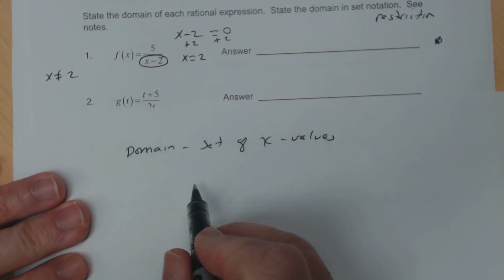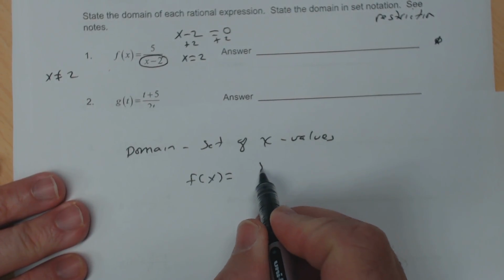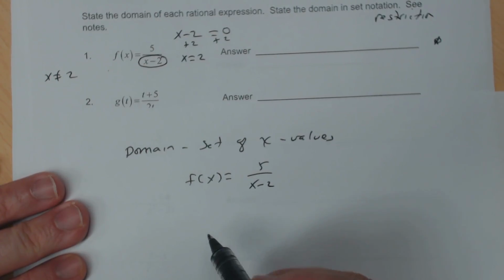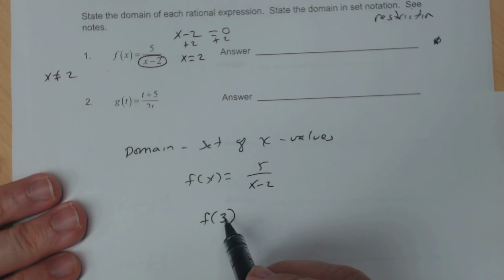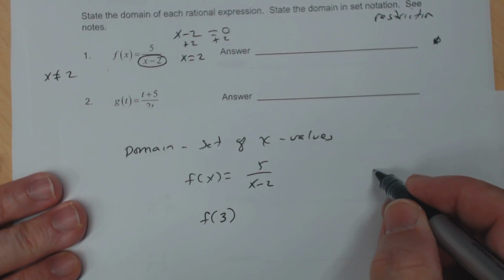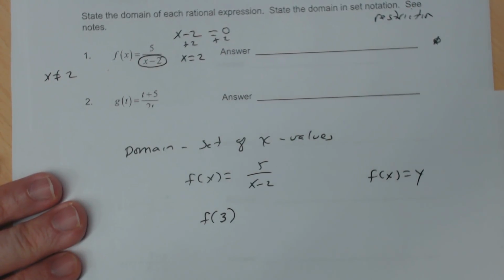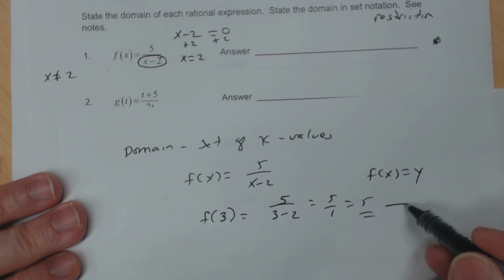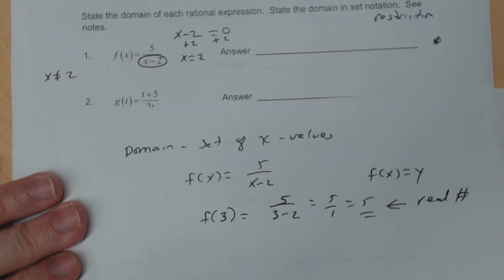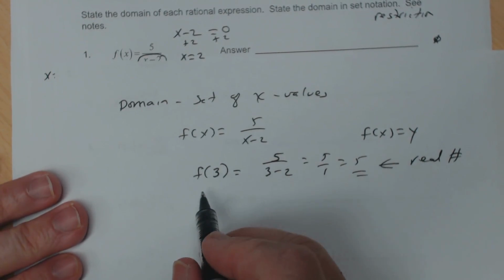So for example, in the first one, where we had f of x equals 5 over x minus 2, let's say x is 3. Let's see if when I plug in 3, I get a y value back. Remember, f of x is the same idea as y. So when I plug in 3, I get 5 over 3 minus 2, which is 5 over 1, which is 5. So I get a y value back. I get a real number. So 3 is in the domain.